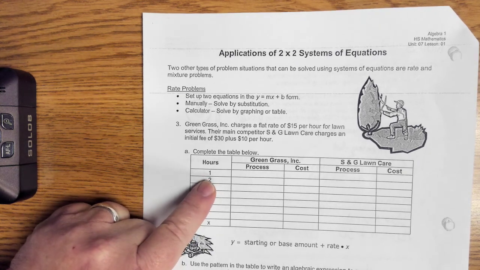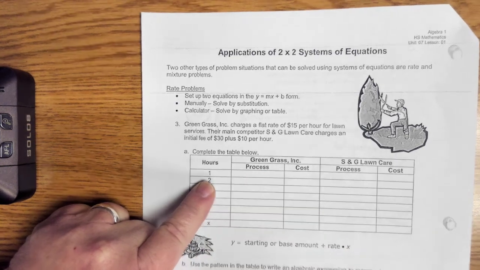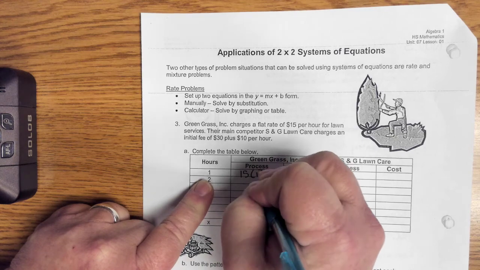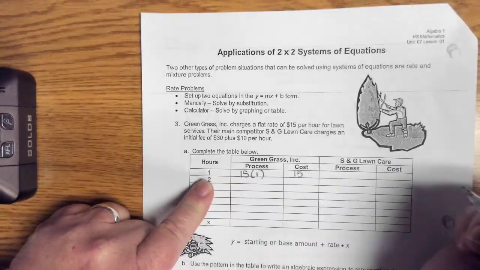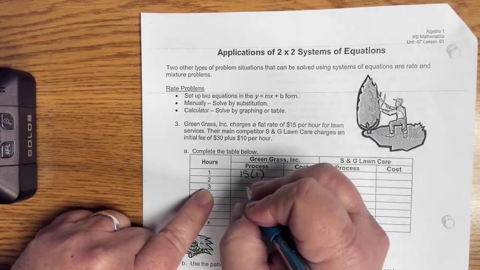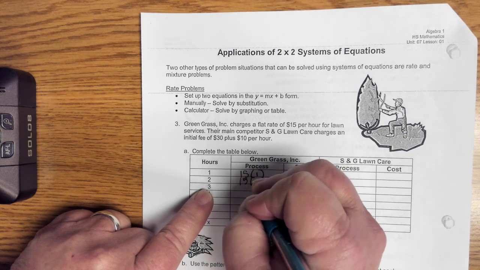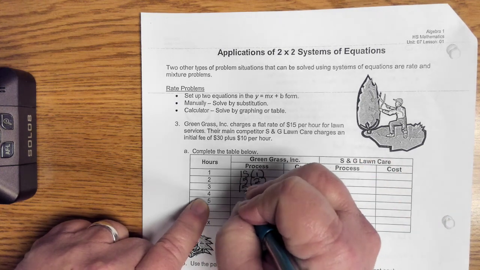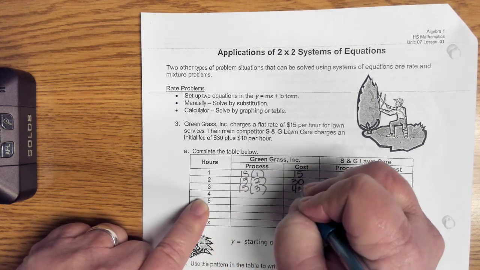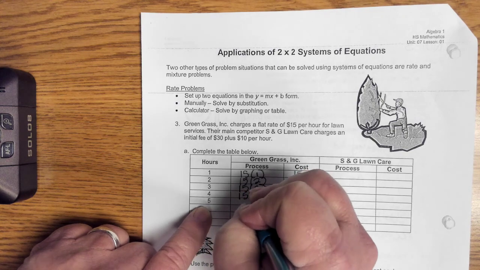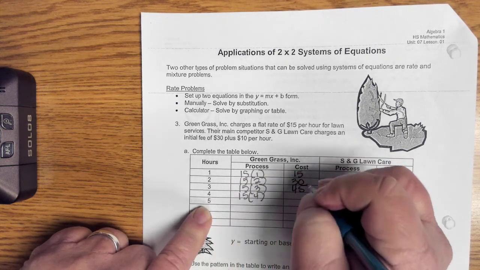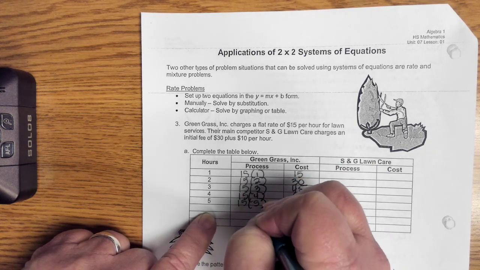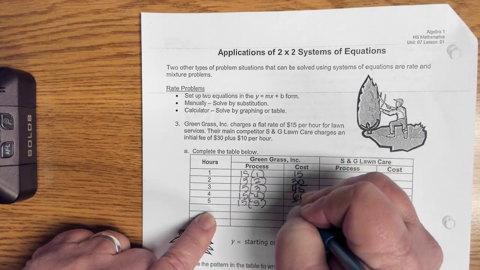If I have 1 hour with Green Grass, how much does it cost me? 15 times 1 hour costs me $15, doesn't it? 2 hours, so 15 times 2, if I fill out a process chart, is 30. 15 times 3 is 45. 15 times 4 is 60. 15 times 5 is 75.